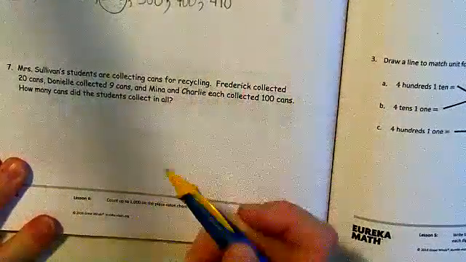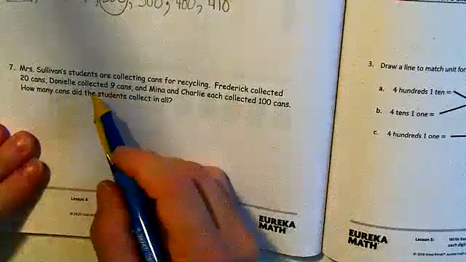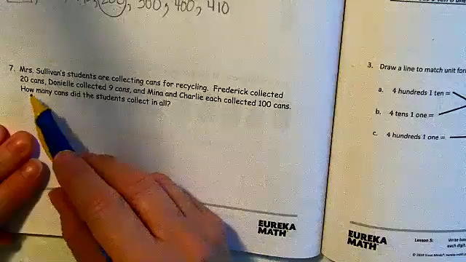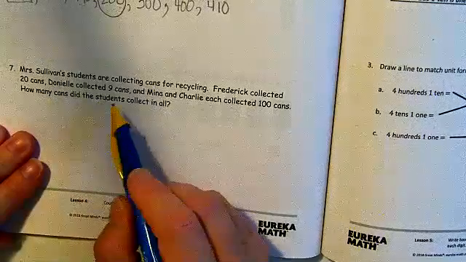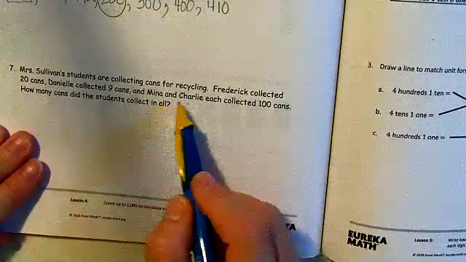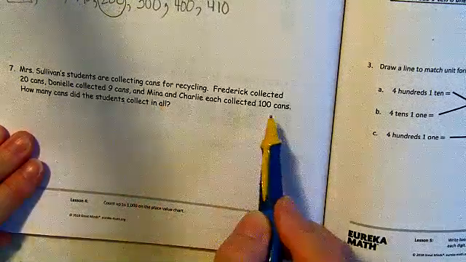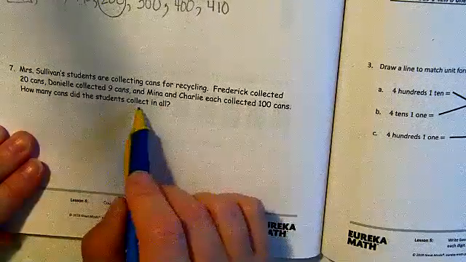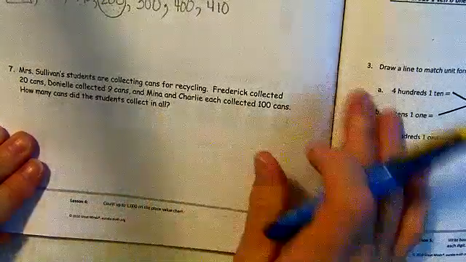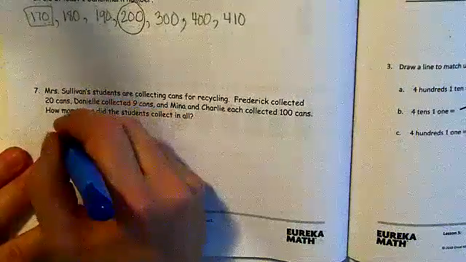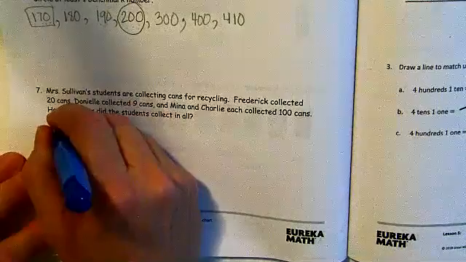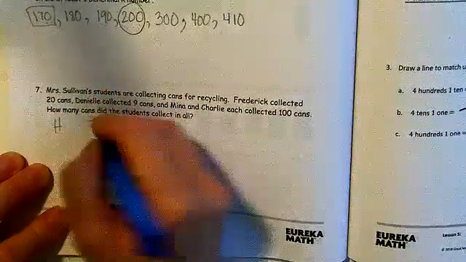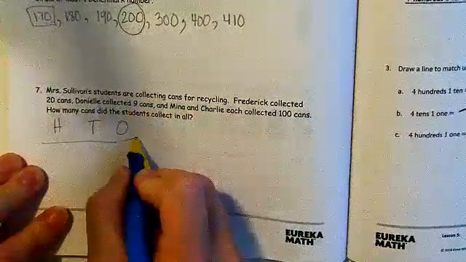So our last one, Mrs. Sullivan's students are collecting cans for recycling. Frederick collected 20 cans. Danielle collected 9 cans. And Nina and Charlie each collected 100 cans. How many cans did the students collect in all? All right, let's put our chart down here because I think this is going to help us a lot as we solve this problem.